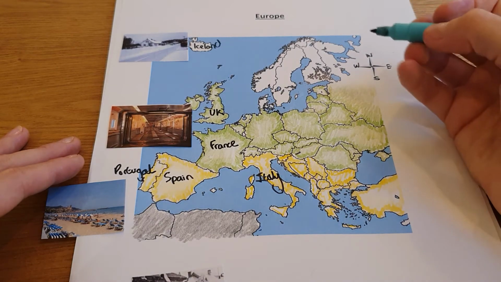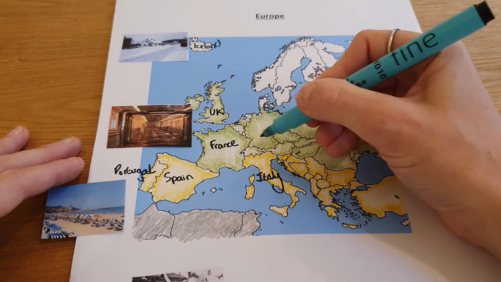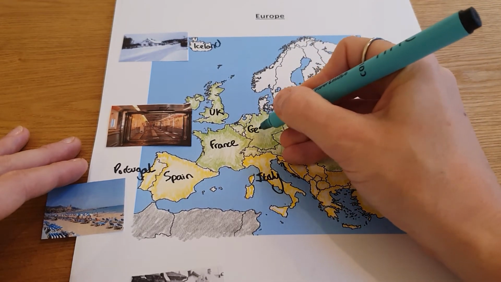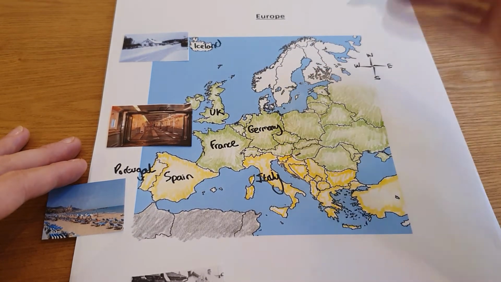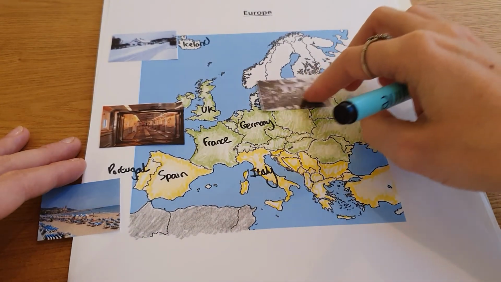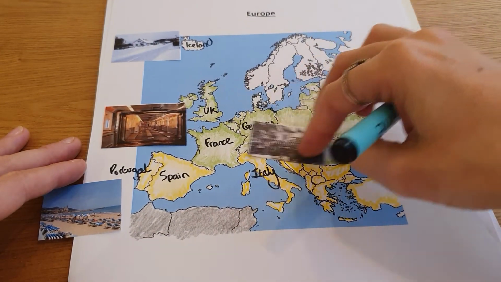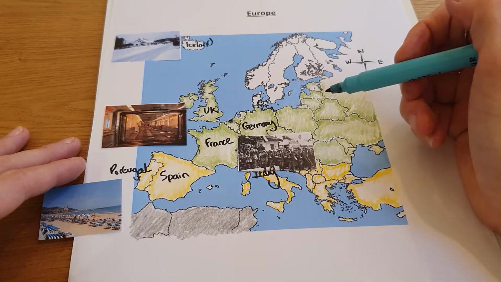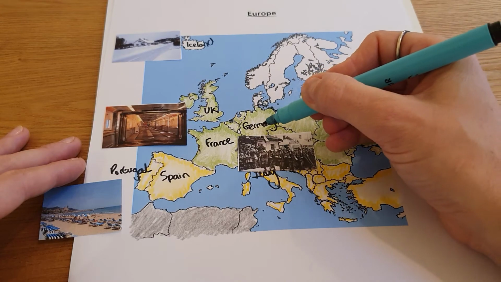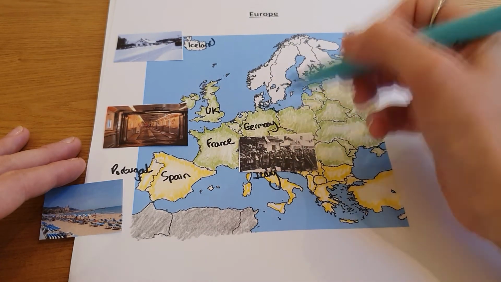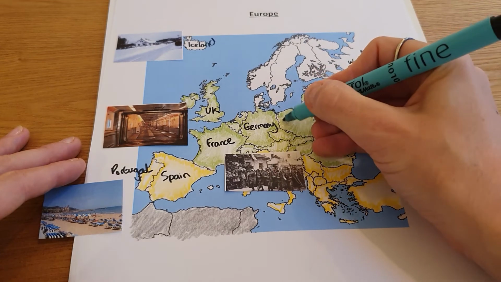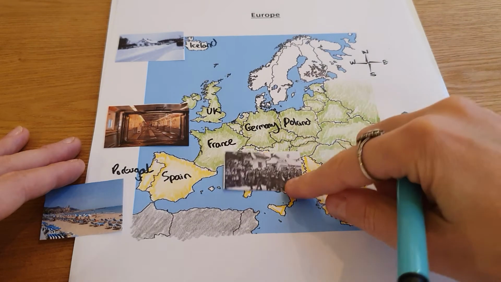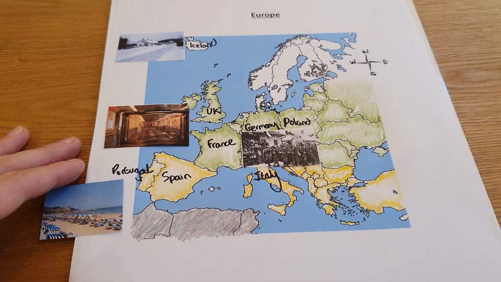Now if we move over to this area here, this country here is Germany. And one way of remembering this is actually from the Second World War. What I tend to remember is that during the Second World War, if you know a bit about history, Germany invaded Poland and France. So therefore, France has to be on one side of Germany and Poland is therefore on the other. So that just gives us an idea and helps us to remember.